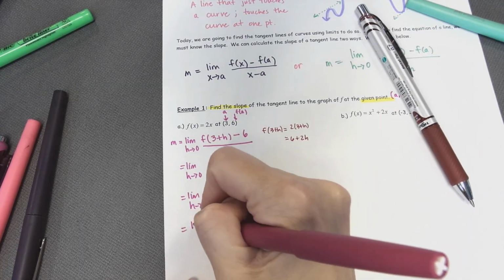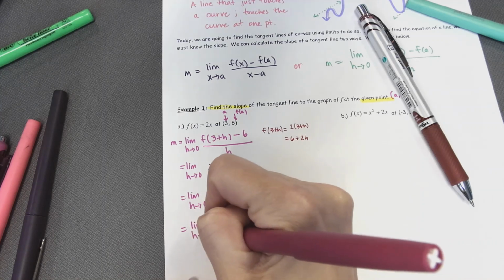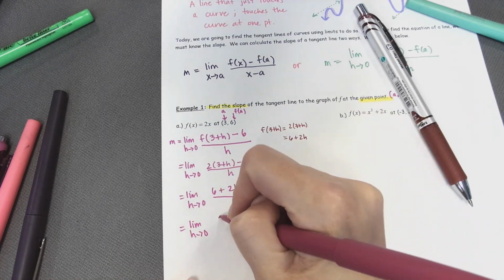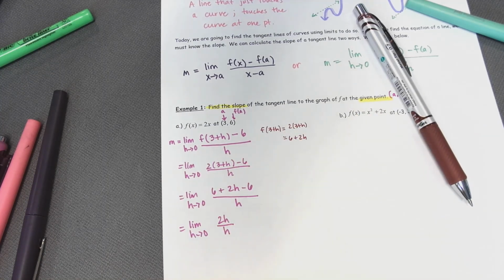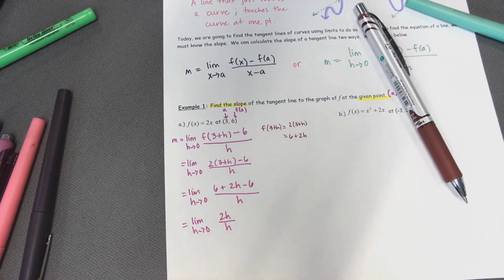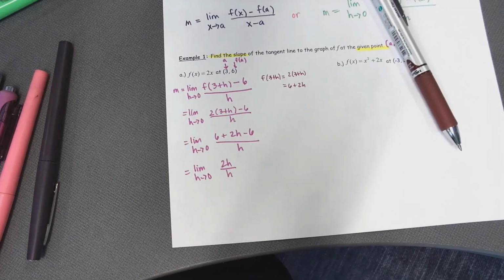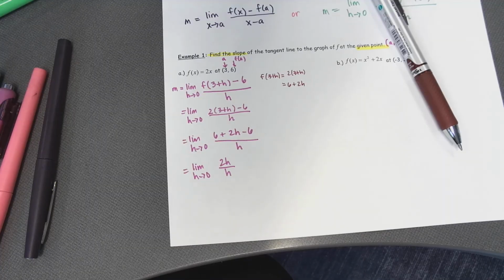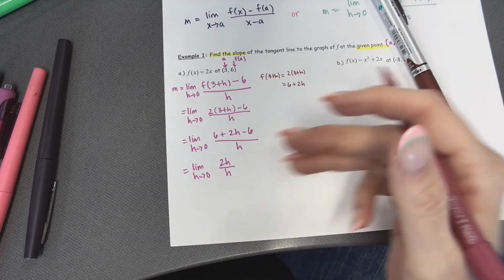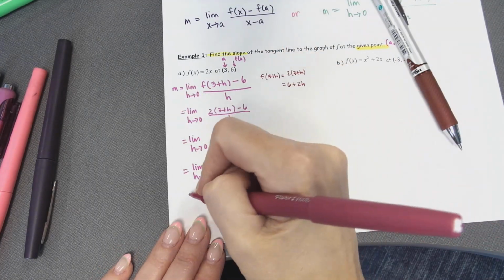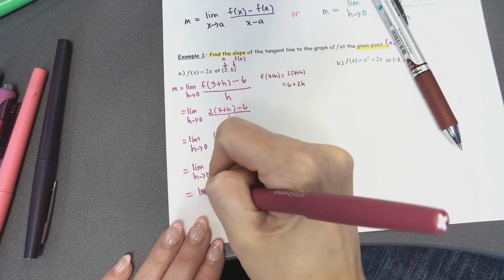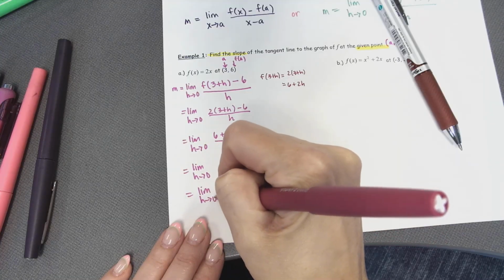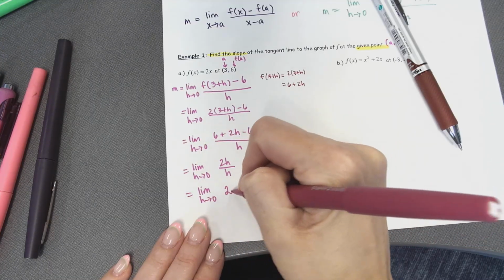Okay, and then we're going to combine our like terms. So we have 2h divided by h. You do need to do this step by step. Okay, it is like our proof reasoning. We did that with the trig functions, where you have to make sure you write out each step, and then you'll divide by the h. That will cancel.